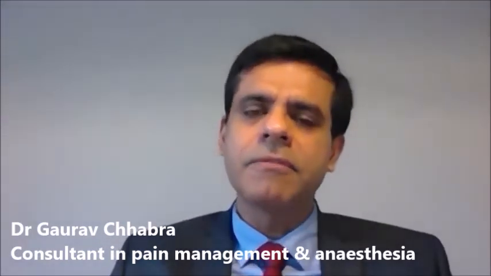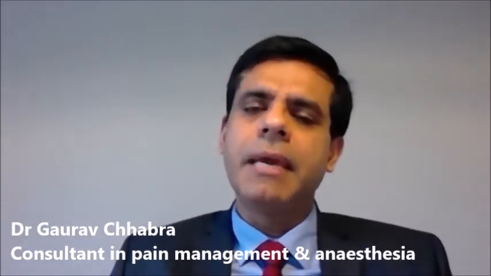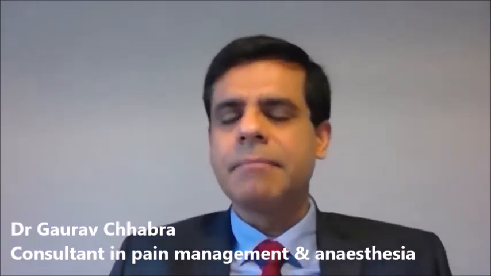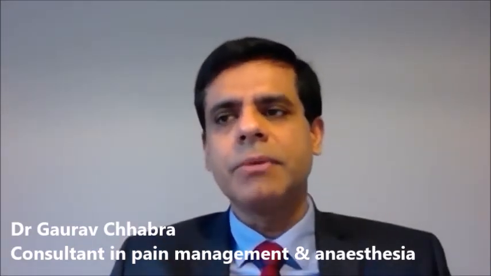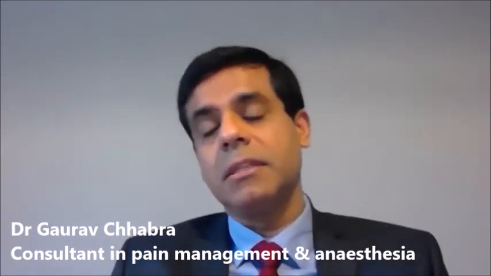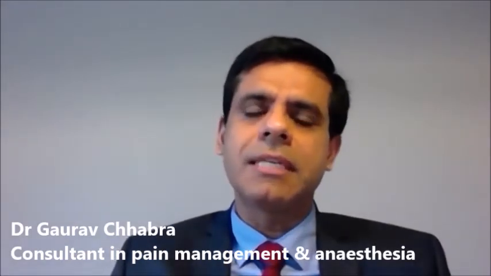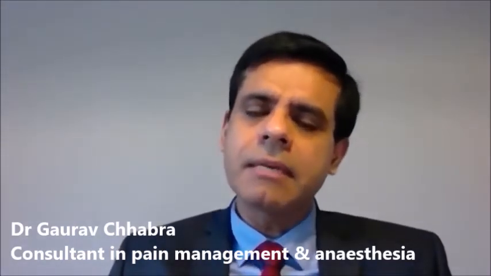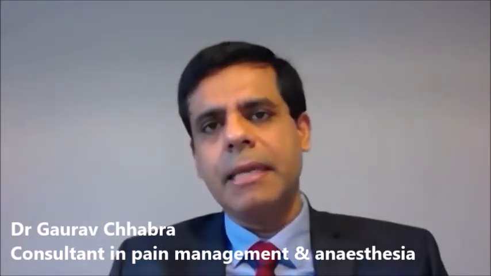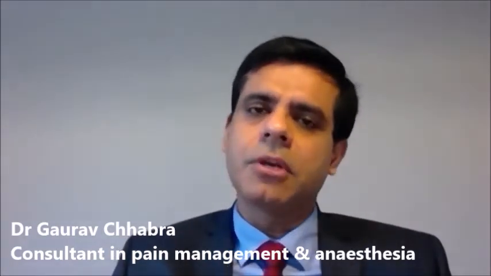The examples of peripheral neuropathic pain can be complex regional pain syndrome, type 1 or type 2. The other example is post-herpetic neuralgia, which is mainly pain that is after a herpes zoster infection. Third one is pain linked to diabetes, which is diabetic neuropathy. And on the other hand, central neuropathic pain is mainly pain as a result of such as post-stroke pain or even multiple sclerosis.